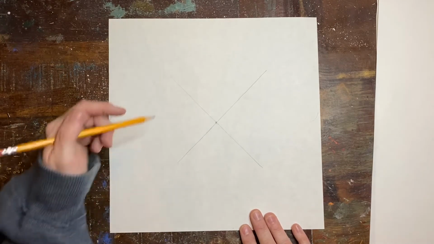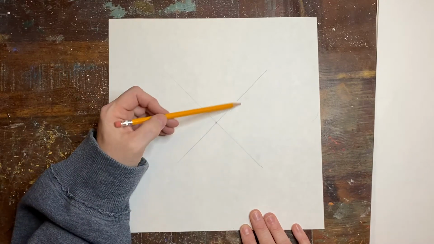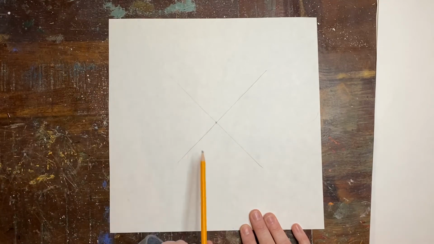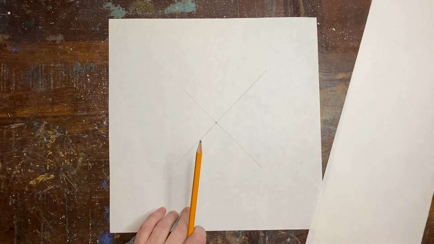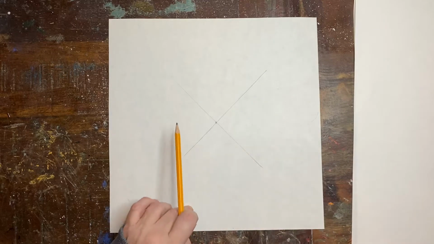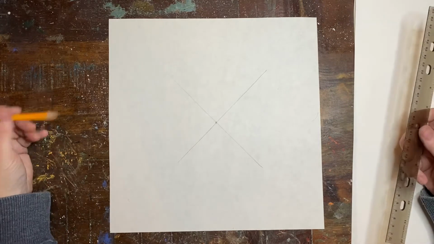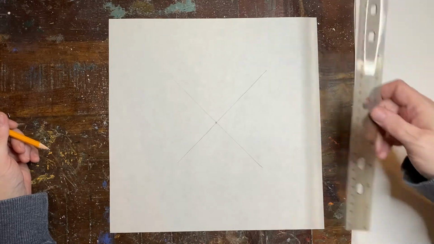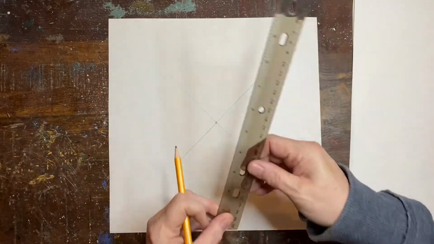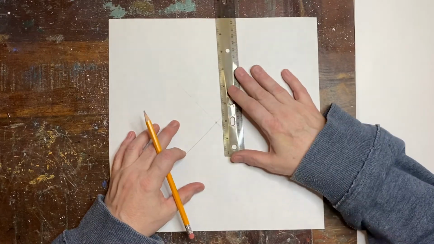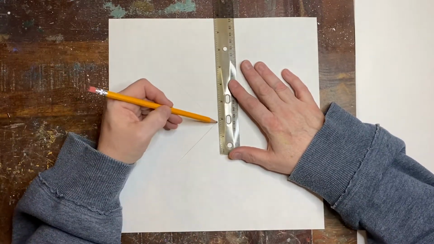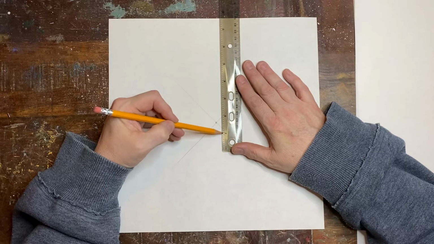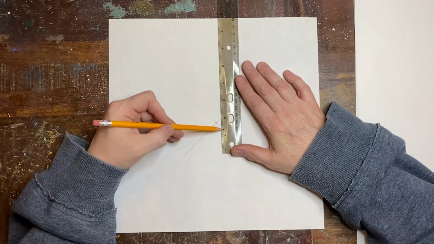The next step is going to be creating a square shape right in the middle of our piece of paper, and that's going to be the back wall of the bedroom. So if we want this room square, the back wall, to be about 2.5 inches, then I'm going to find out what the middle of 2.5 inches is, and that is 1.25 inch, which is right here.